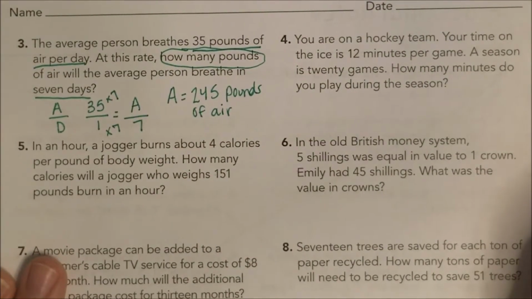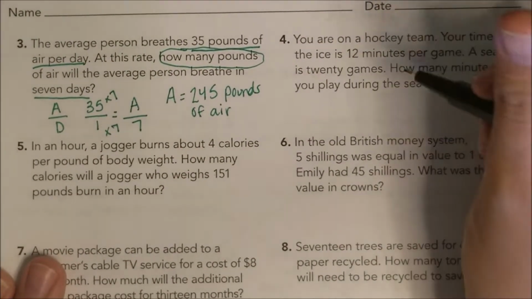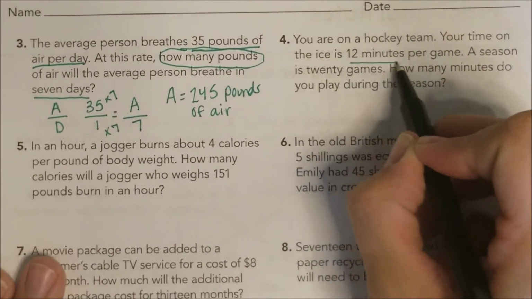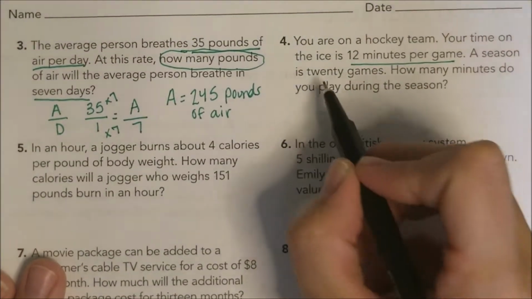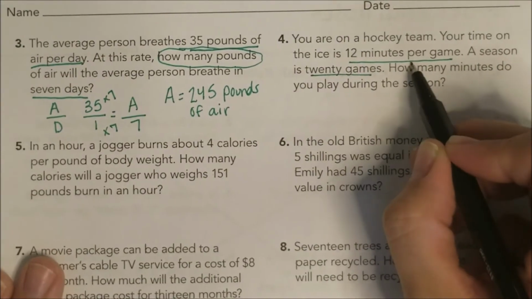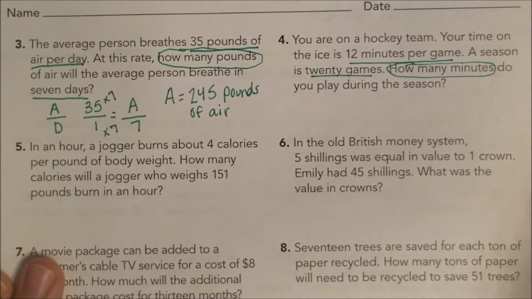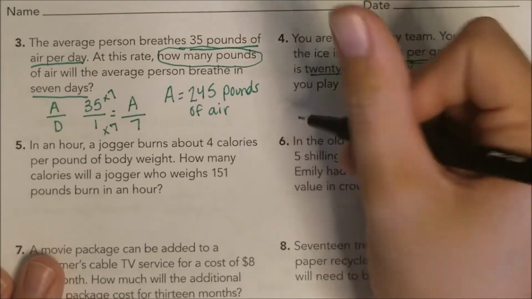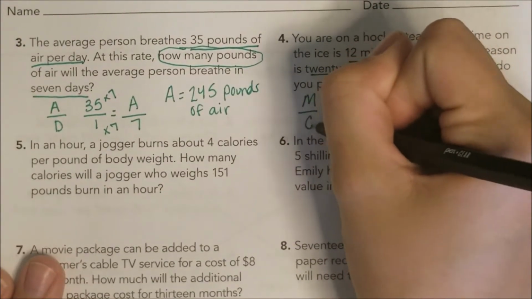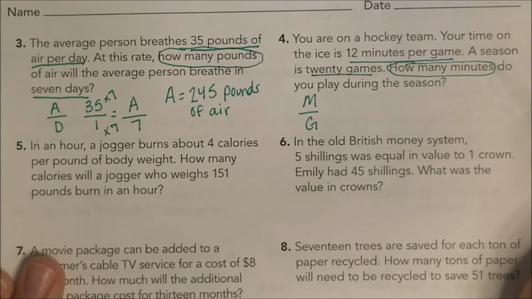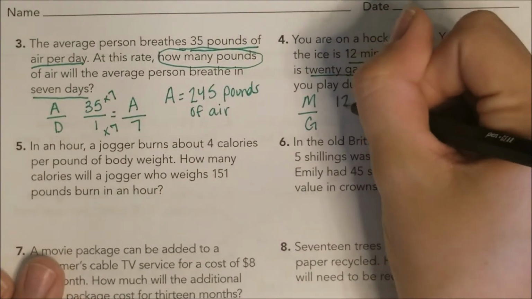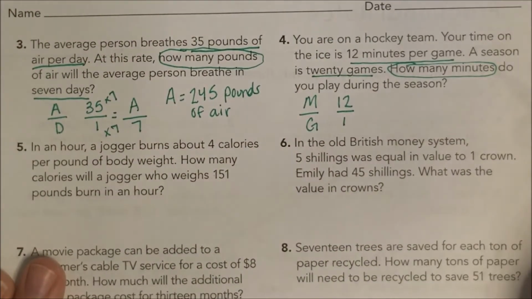Number 4, you're on a hockey team. Your time on the ice is 12 minutes per game. A season is 20 games. How many minutes do you play during the season? So we're comparing minutes to games. 12 minutes is 1 game.